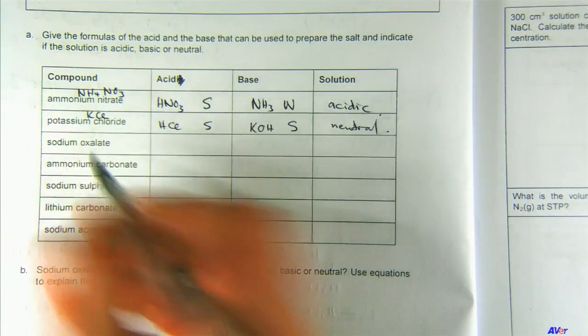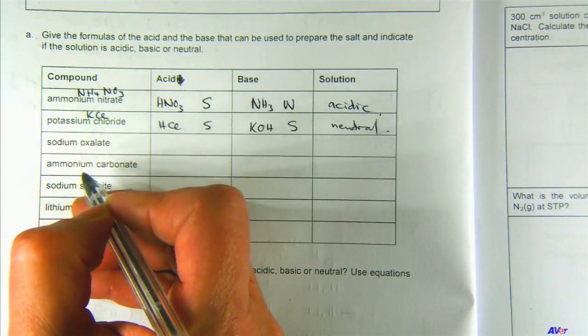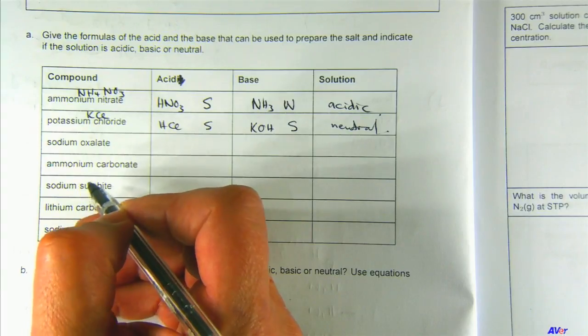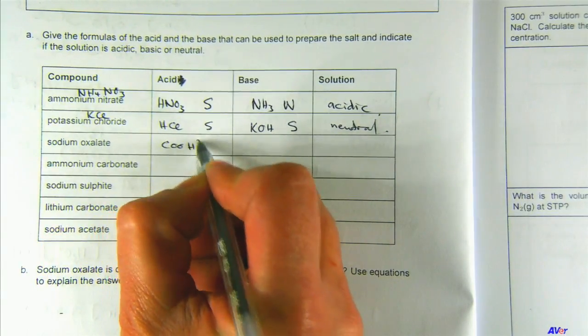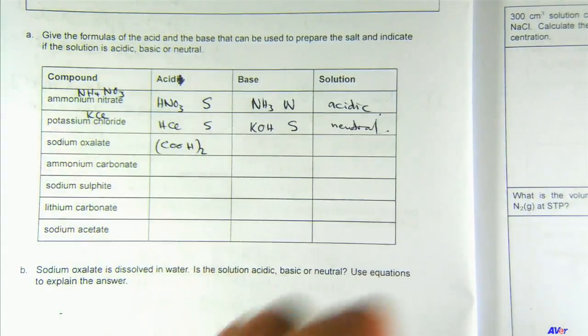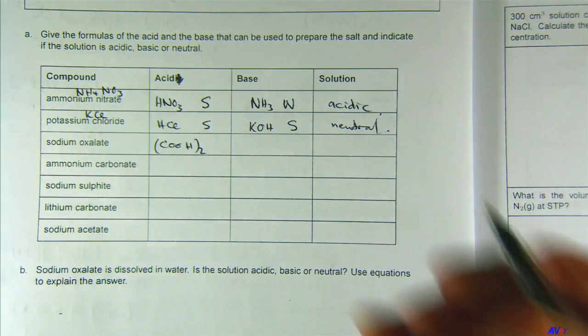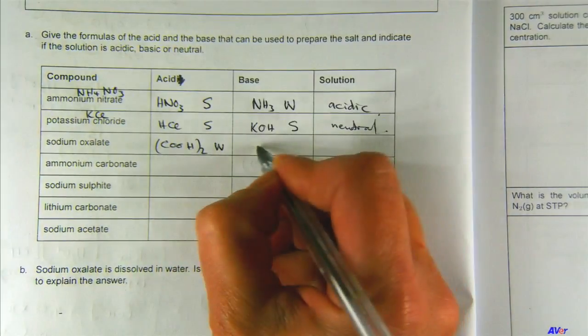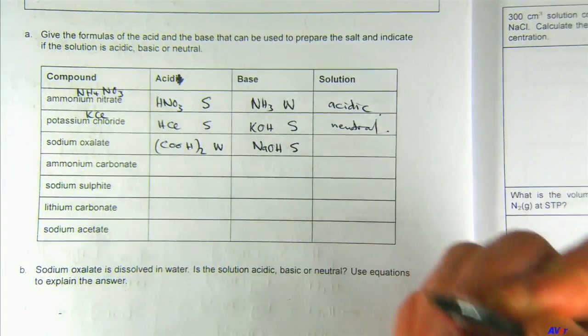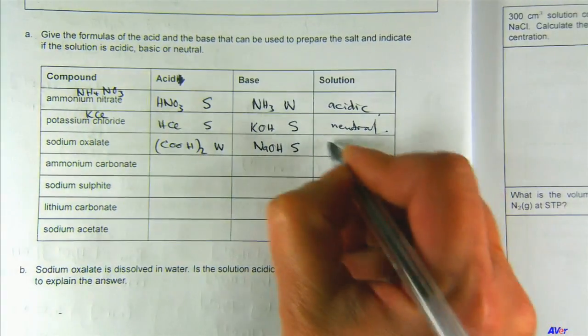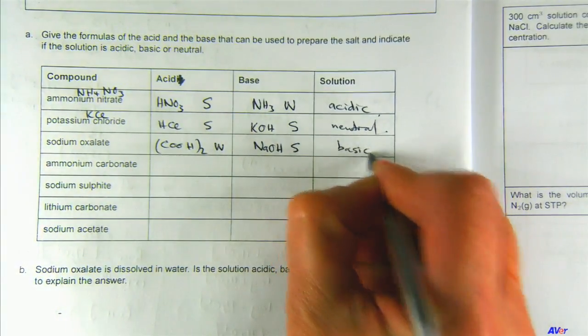Right, sodium oxalate. Oxalate. Which acid should I use? Oxalic. You've learned something today, eh? Yeah. Good. What do you know about oxalic acid? Weak. And that sodium comes from sodium hydroxide. Strong. Who's winning? Base. So this will be a basic solution.